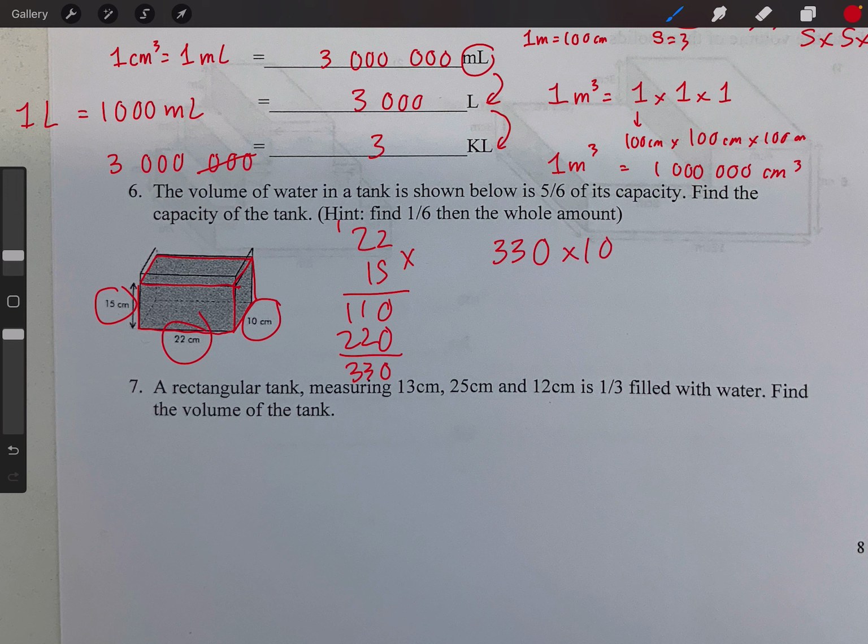So we multiply all the numbers, 15 times 22 times 10, and that's equal to 3,300 centimeters cubed. There, we worked out the volume of the water, which is also equal to 3,300 milliliters. Okay, they're the same units.